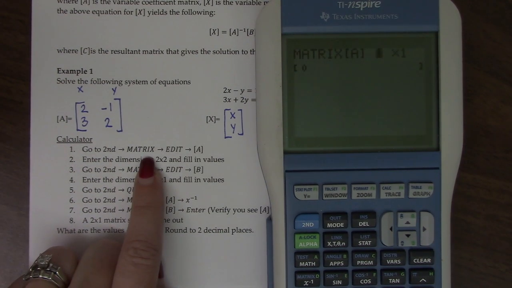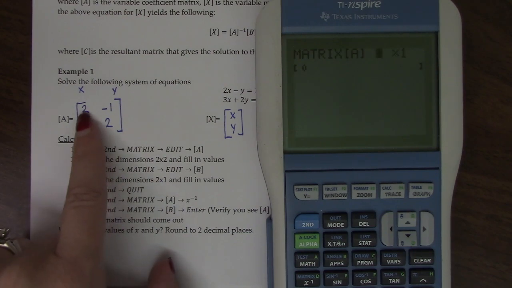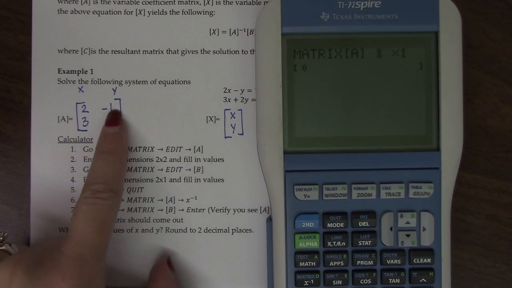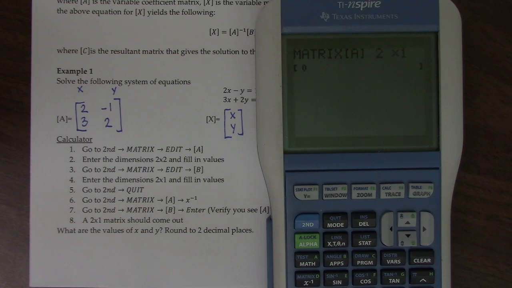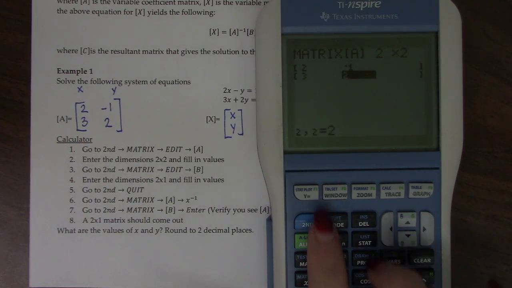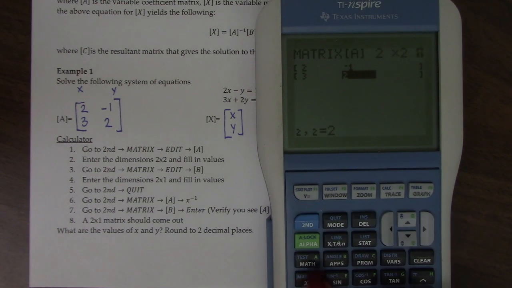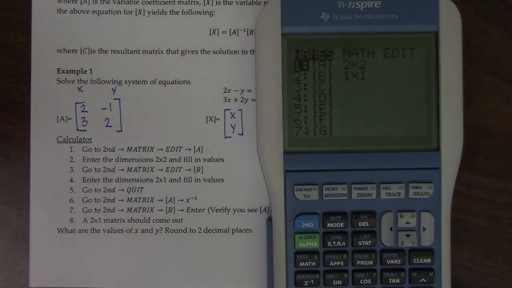I'm going to grab matrix A, and this is a 2 by 2 matrix, rows by columns. When I hit enter, it produces the 4 slots that I need. Now I'm just going to enter this exactly the way that I have it. If I go back to second matrix, I can see that my matrix A has dimension 2 by 2, so I know it's saved all my values.